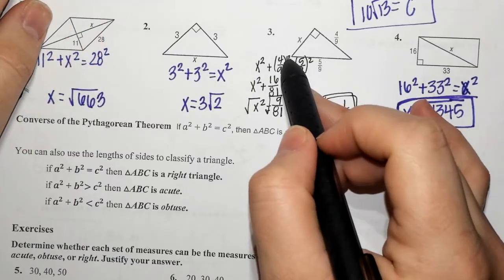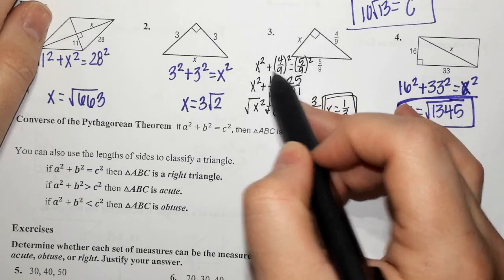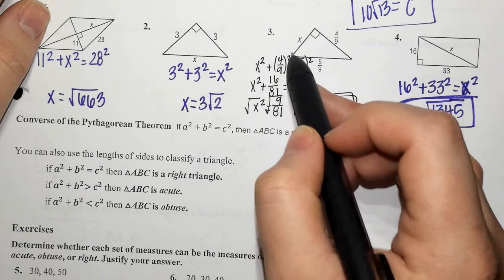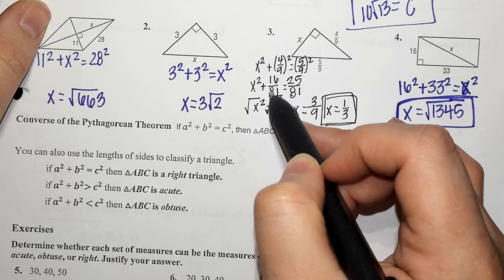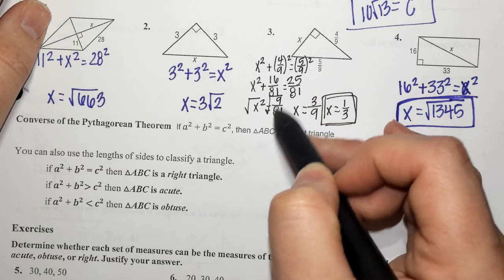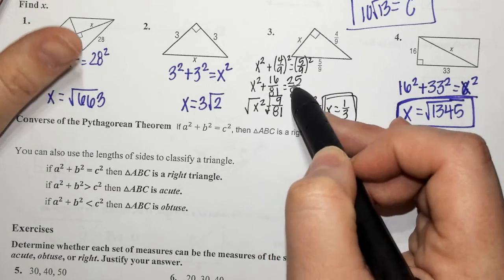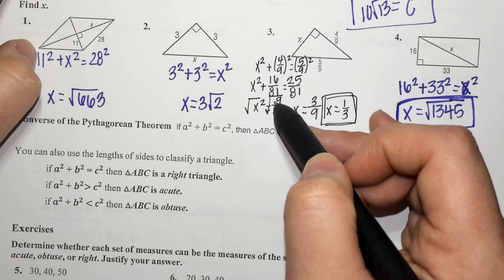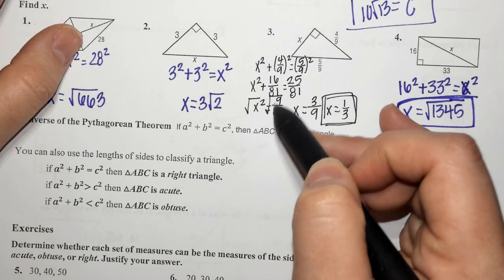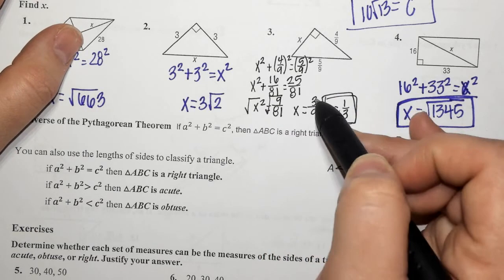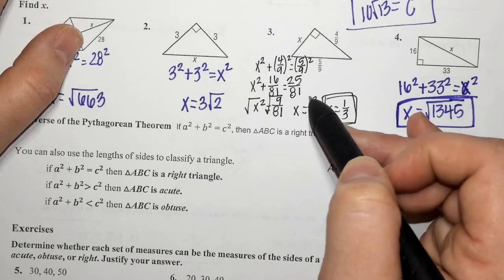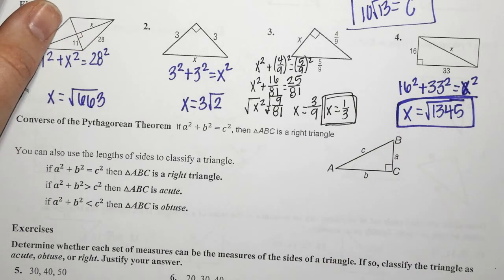Okay, so when you're squaring these, you have to square the top and the bottom. 4 squared, 9 squared. Then I subtracted common denominators, so your denominator stays the same. 25 minus 16 gave me 9. Then when you take the square root, take the square root of the top and the bottom. Square root of 9 is 3, square root of 81 is 9. Then 3/9 reduces to 1/3.